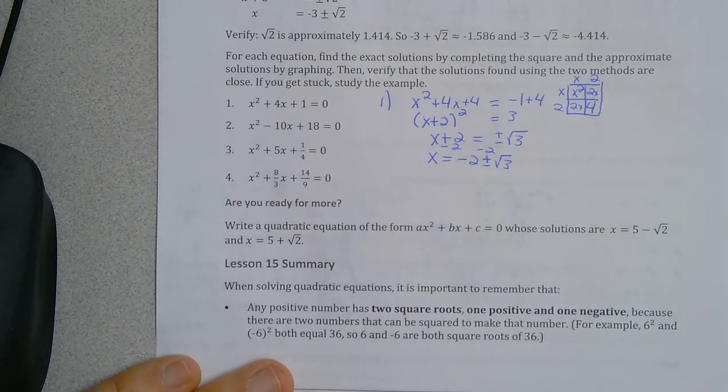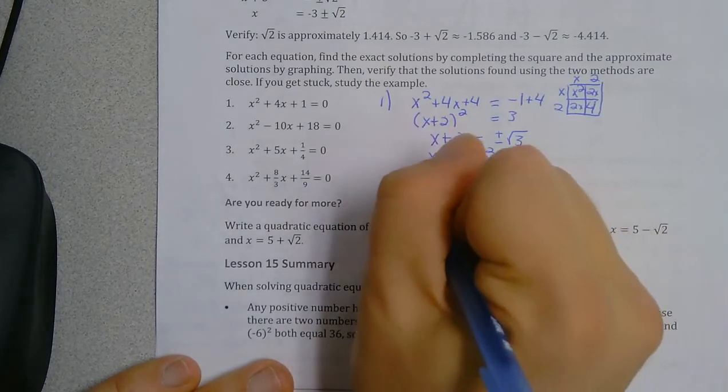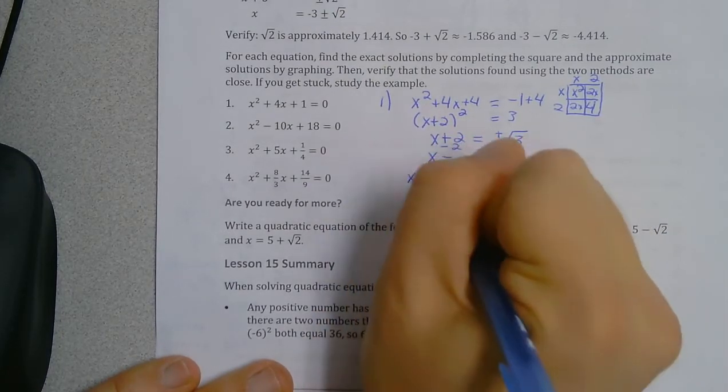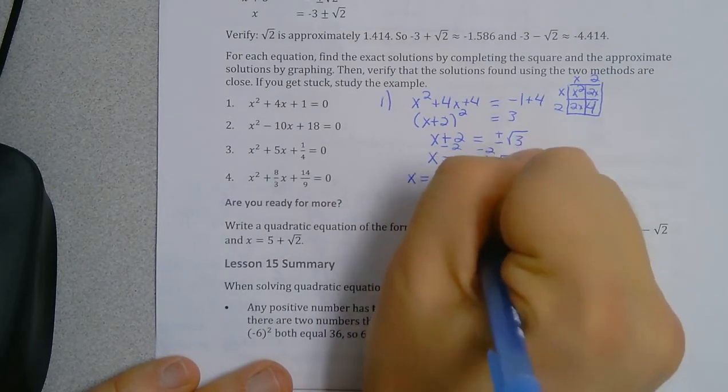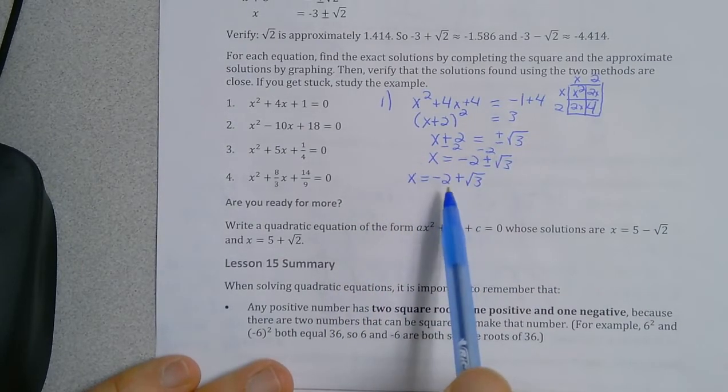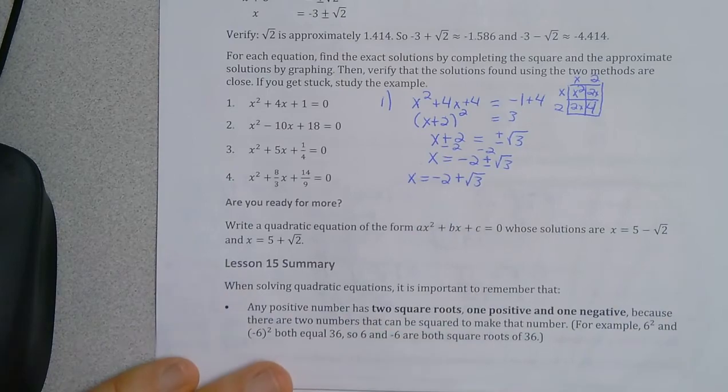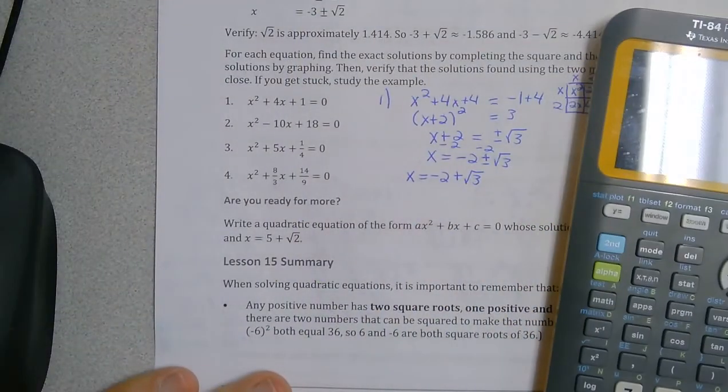So to get my answers, I would break it up and say x equals negative 2 plus the square root of 3. This is known as my exact solution, but sometimes I might need to approximate that.